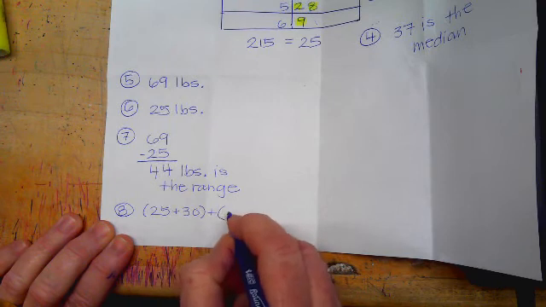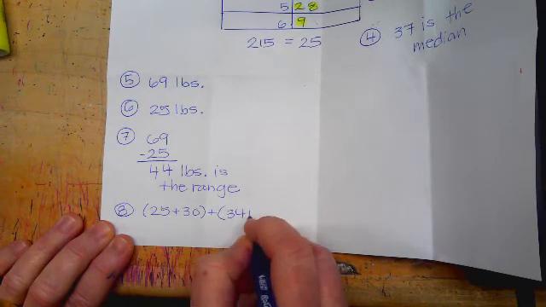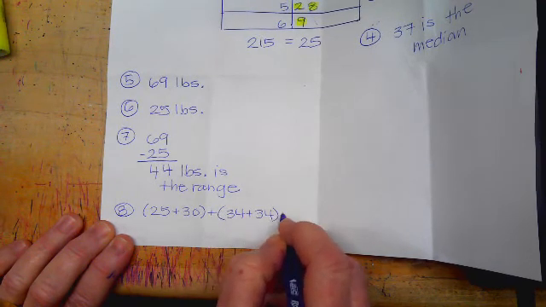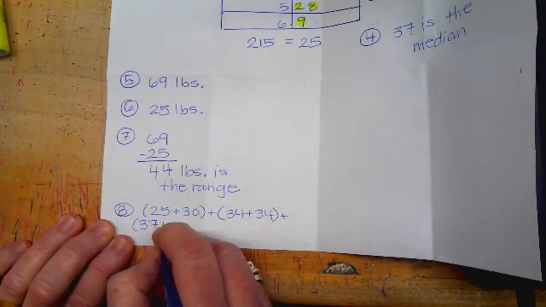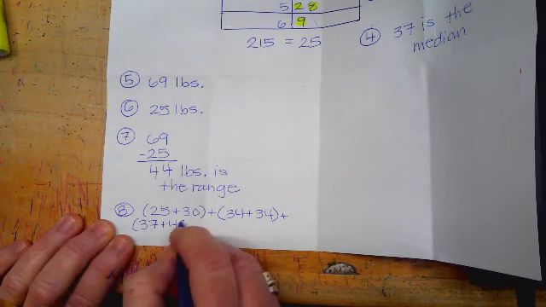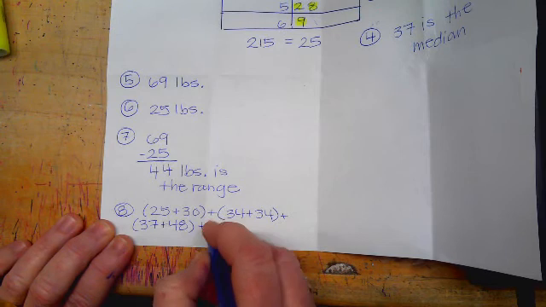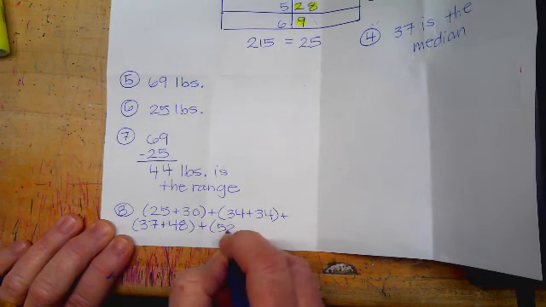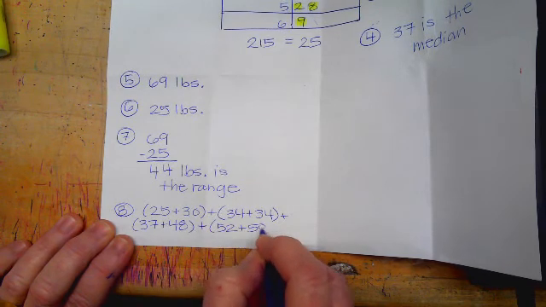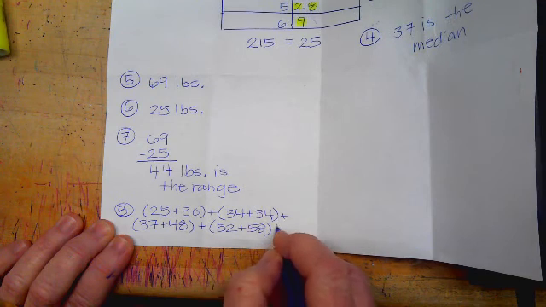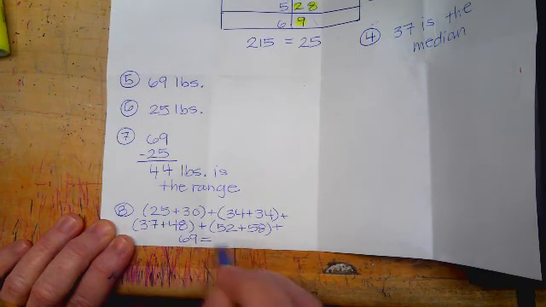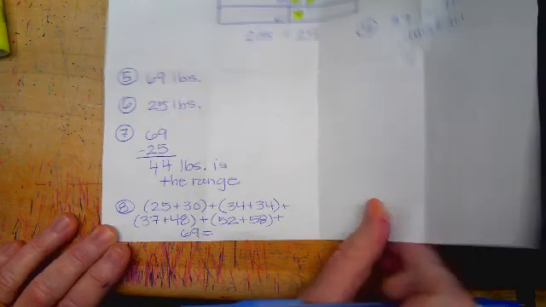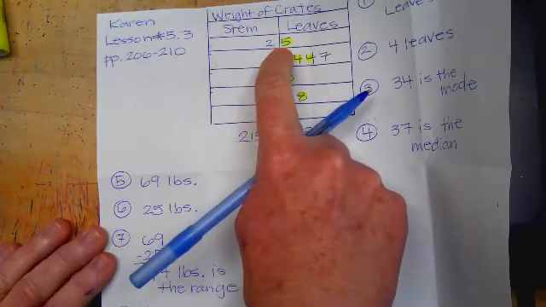So we're going to start with 25 plus 30, and add that to 34 plus 34 plus 37 plus 48 plus 52 plus 58 plus 69.